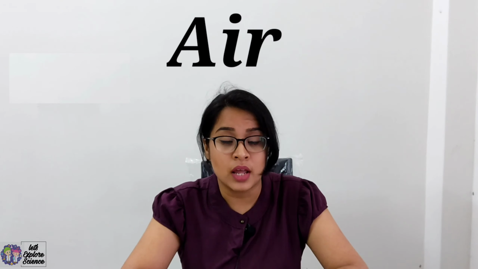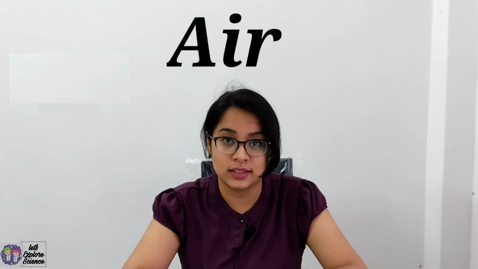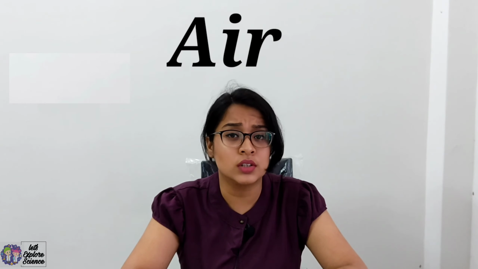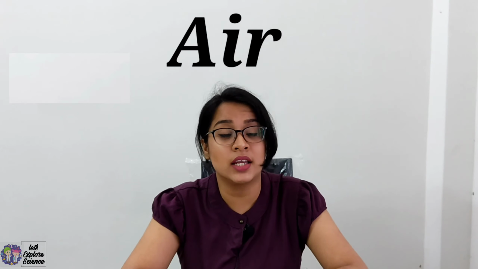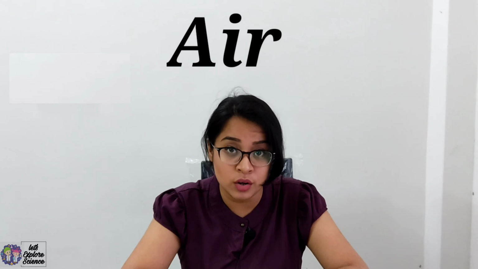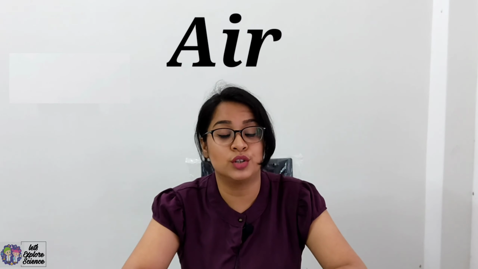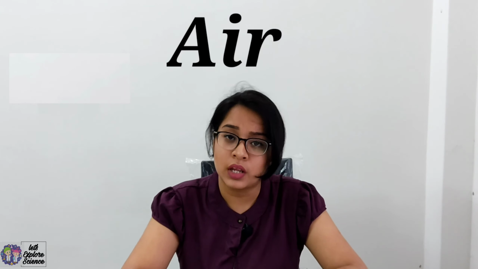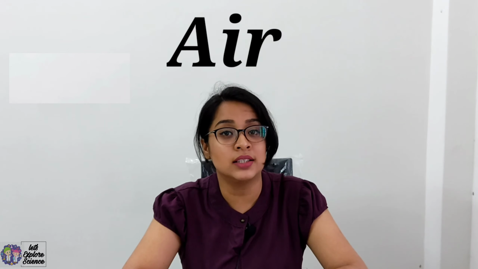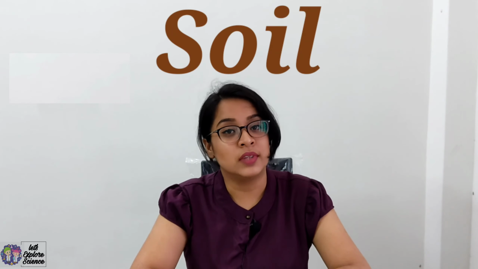Next is air. Air is a mixture of gases, gases like oxygen, carbon dioxide, nitrogen. We need oxygen for respiration. Plants and animals take in oxygen and give out carbon dioxide. They use this oxygen to break down the food into simple molecules, and that releases energy. Even during photosynthesis, plants take carbon dioxide, which they convert into simple food such as glucose by the process of photosynthesis.